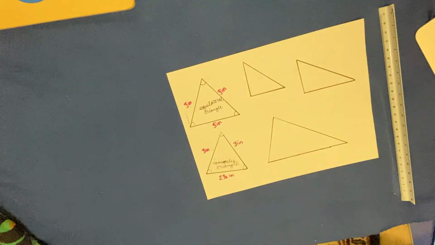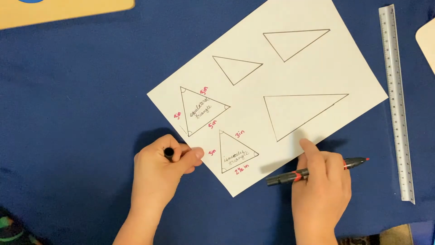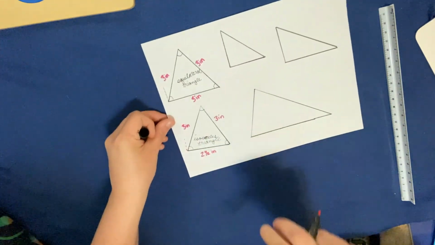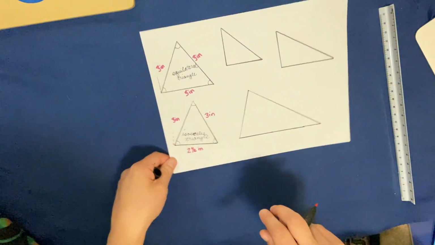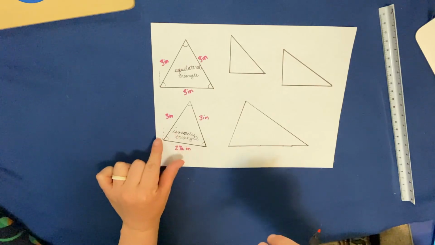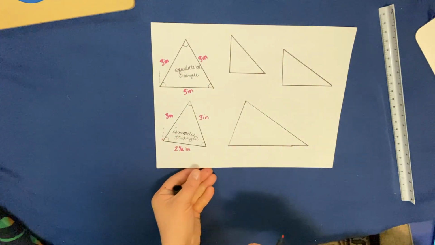Let's check it out. I'm going to make my right angle marker for this one. We can see that the angle is coming before the right angle marker, so we know that that is an acute angle.